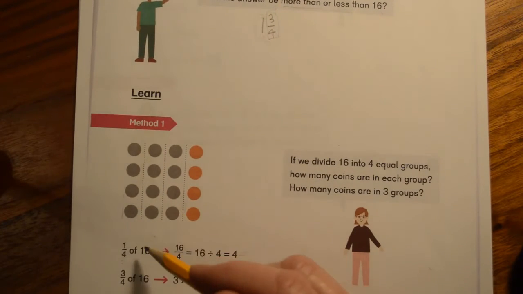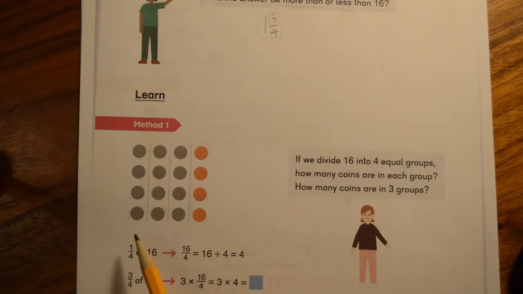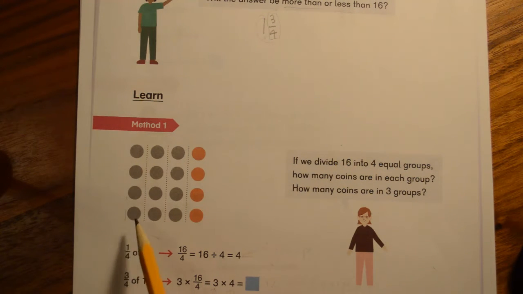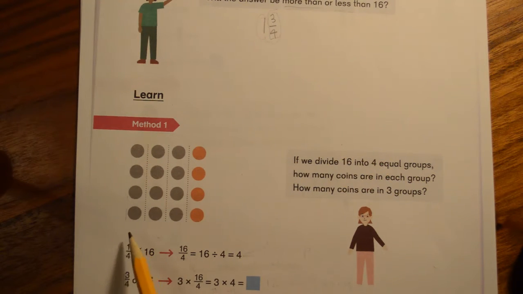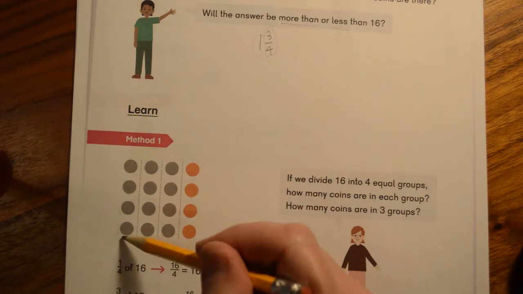But they did that for us. All right, so then what they say, how many are in 3 groups? So if we make 4 equal groups, there just happens to be 4 in each group. That's coincidental. There won't always be the same number of coins in each group as there are groups. In this case, though, it was. So what she's saying, how many coins are in each group? Well, 1, 2, 3, 4.